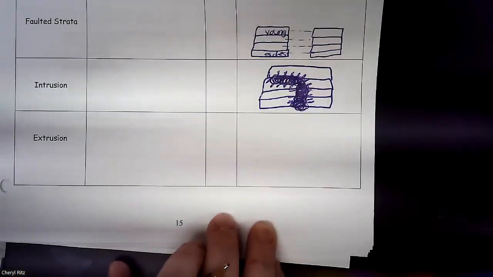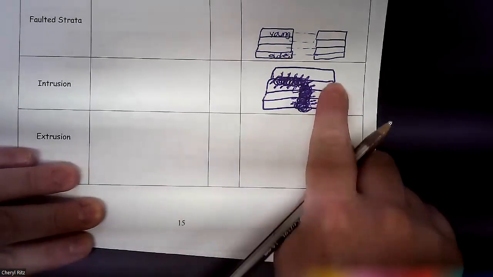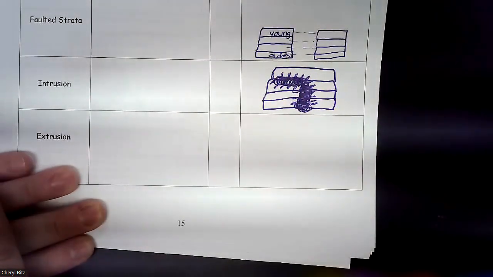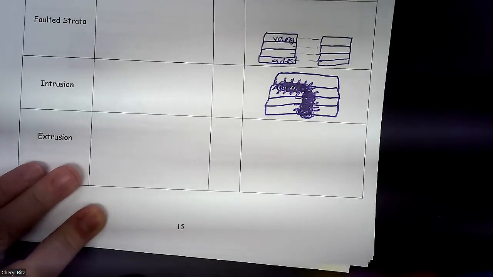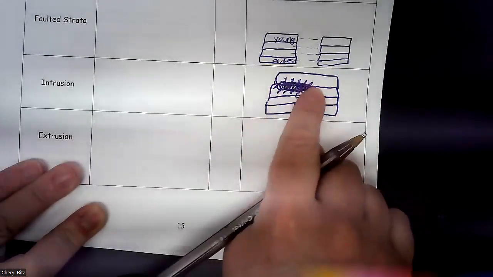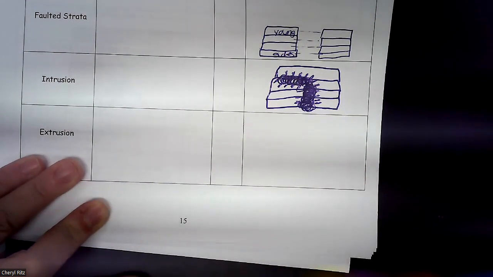So they come up and they're just these little hatch marks. Those represent contact metamorphism. They're showing that these layers surrounding the intrusion have been changed, or morphed is the official word. So the little marks represent contact metamorphism.